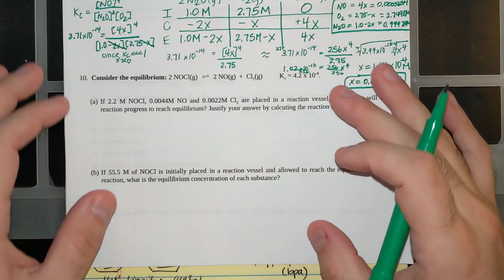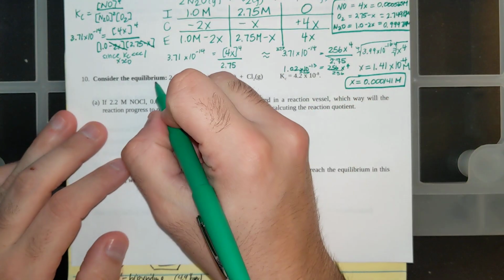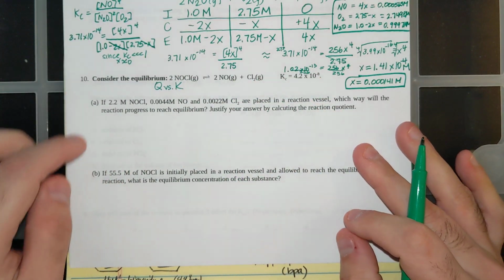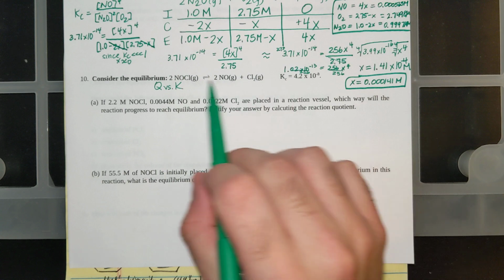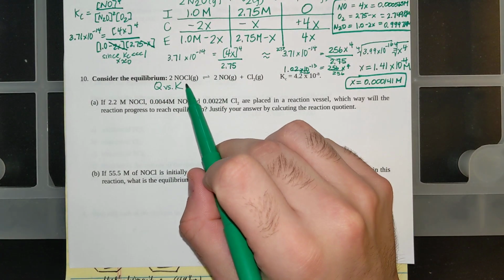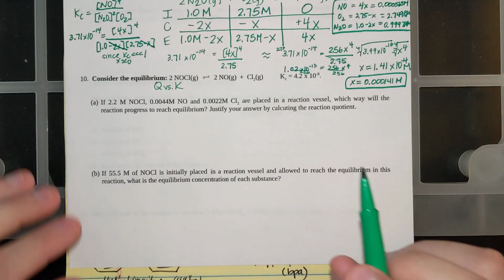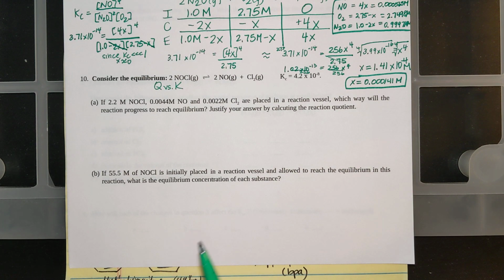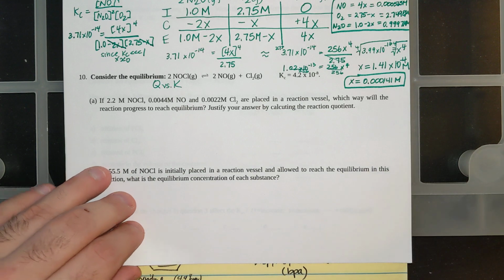So I'm going to make a video on question number 10 here. This is where we have to use Q versus K in order to answer a question like A or B. And so we have this reaction. I'm going to focus on A, and then B is a little bit different. A is using Q versus K. We did a little bit of notes, and we did this in class for a free response question, but we didn't spend too much time on it.